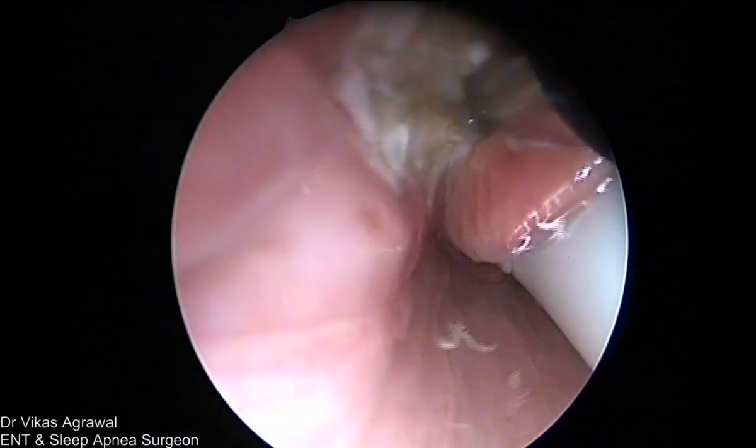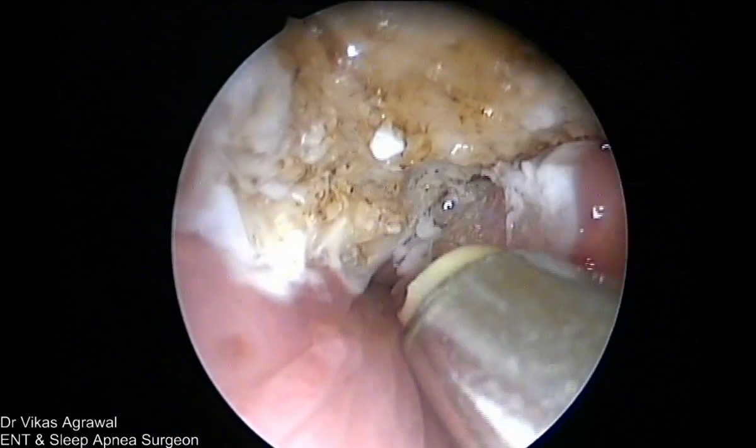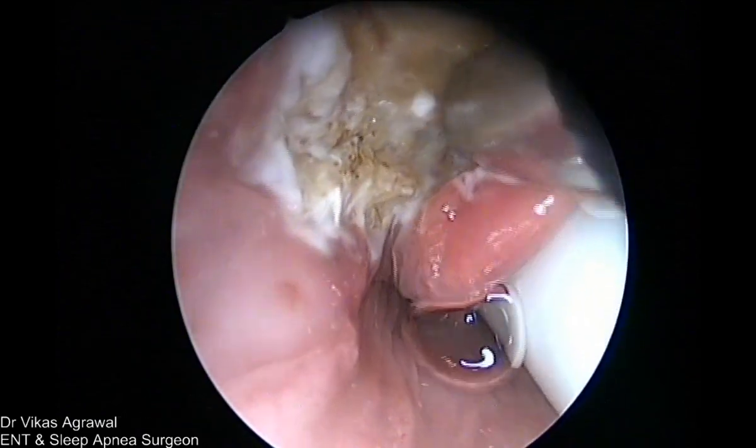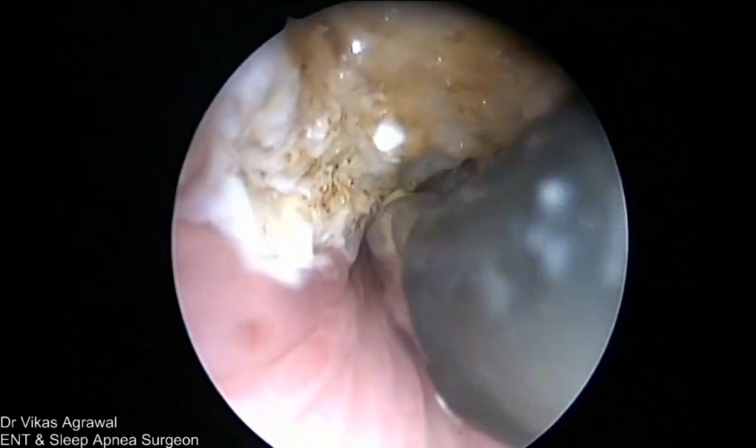And you have to coagulate right till the median glossoepiglottic ligament. Can you see that? Yeah. See, then only there will be good fibrosis happening.